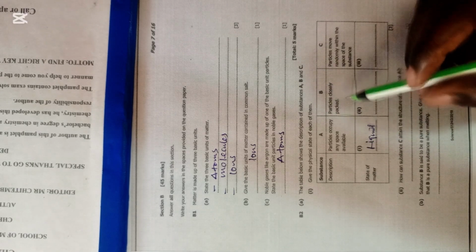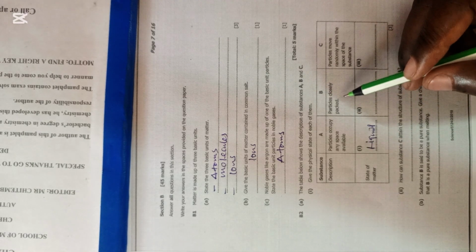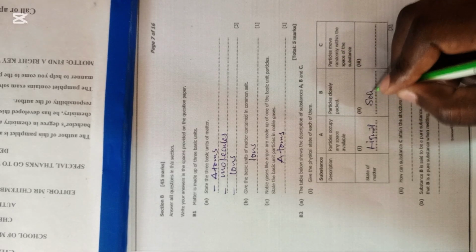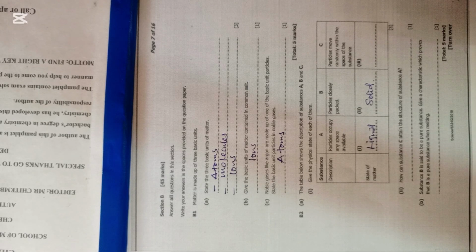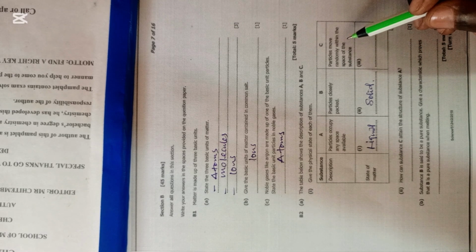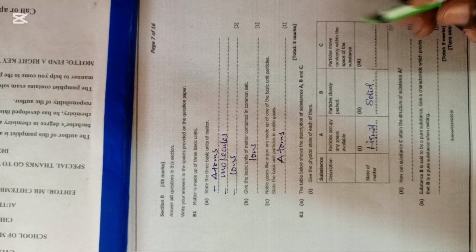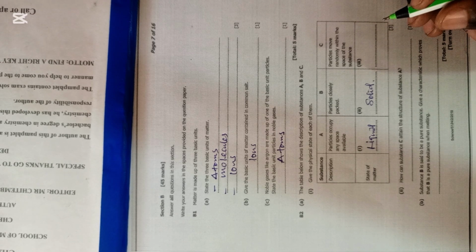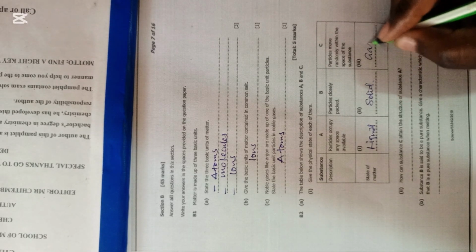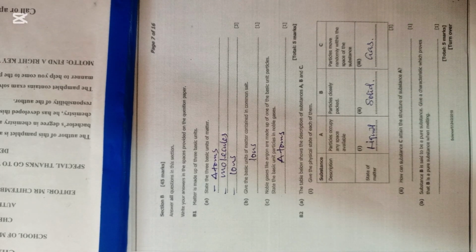Apart from that, we also have this one here, particles closely packed. If the particles are closely packed, this is actually solid. So this is the solid state. And then we also have particles move randomly within the space of the substance. The random movement refers to gas as the state of matter. Having done that, you must have gotten the 3 marks indicated at the bottom of this question.